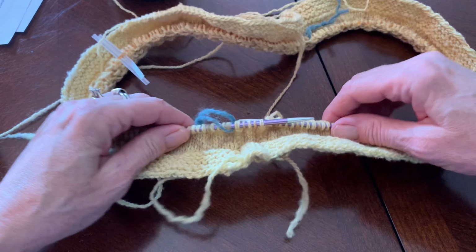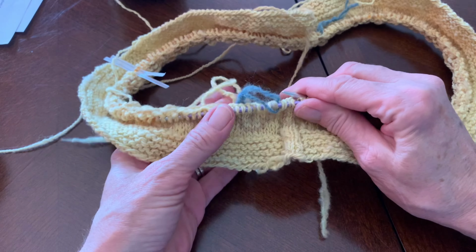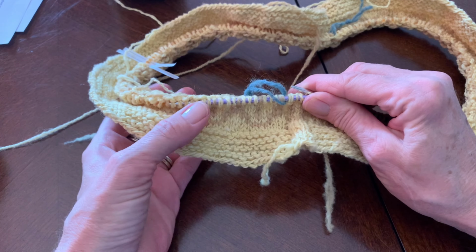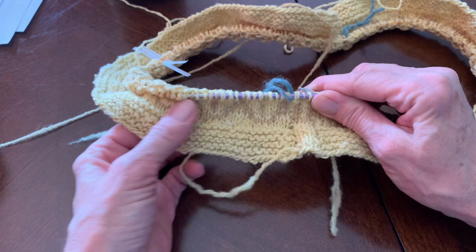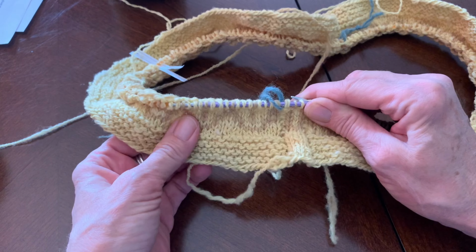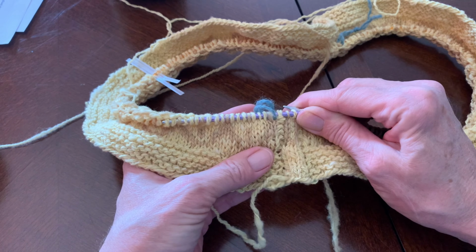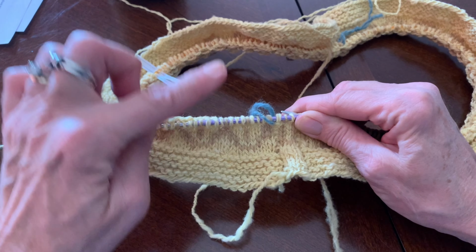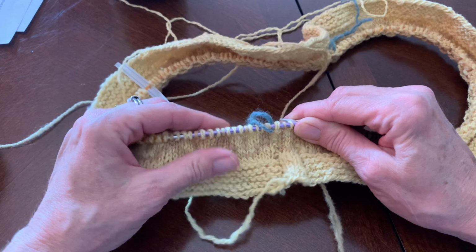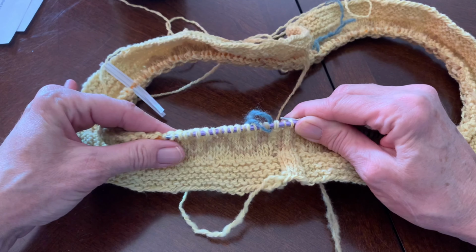So go ahead, get your cast on done, do your hem. If you want to do a design in here, just make sure that it divides into the number of stitches you've cast on, and then you can start your increases that we calculated.